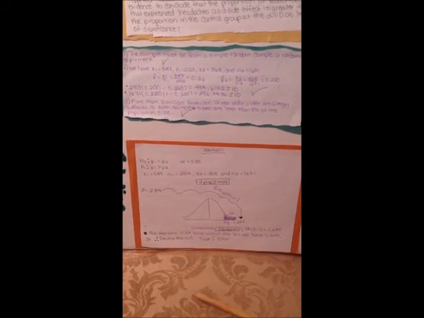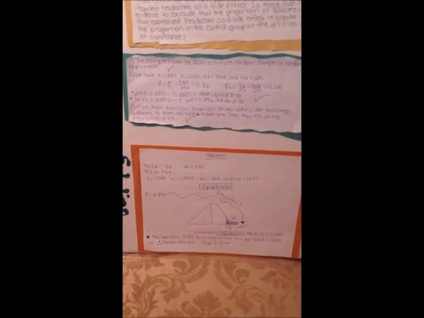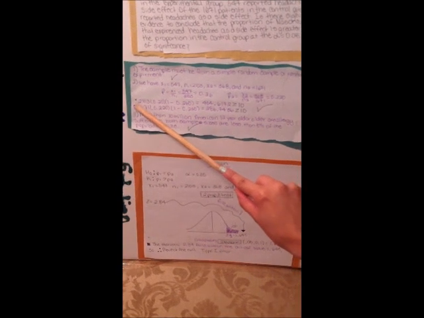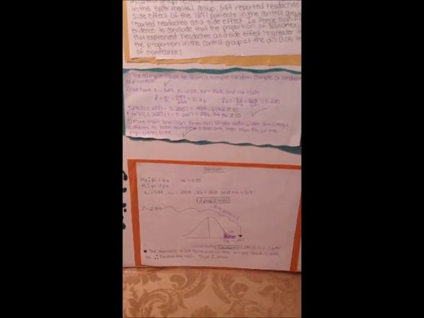Now we have to find if the sample size times P hat is greater than or less than 10. So for the first group, we get 404.6172, which is greater than 10. And for the second group, we get 286.7436, which is greater than 10. So we check that off.